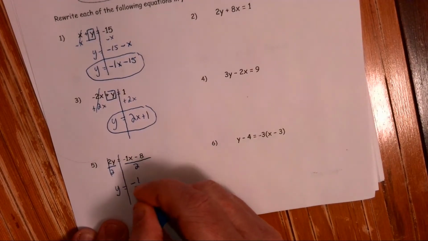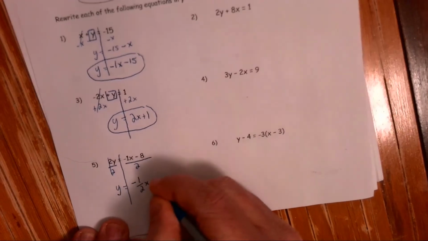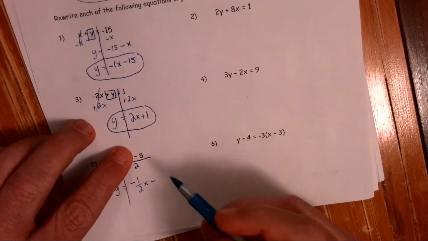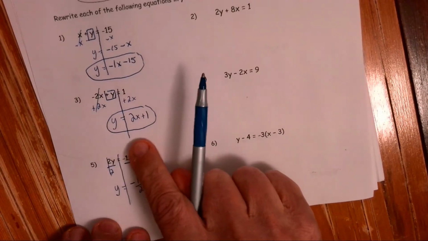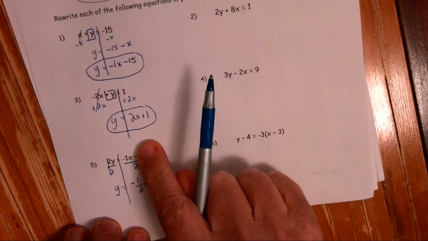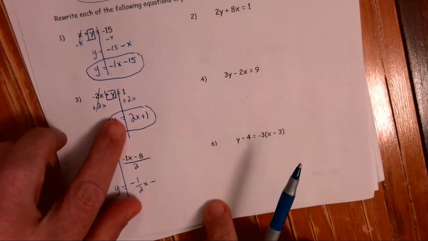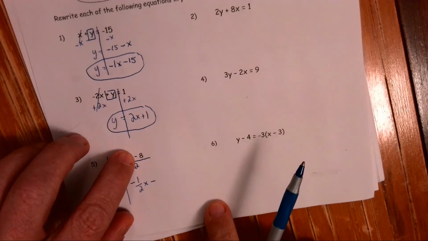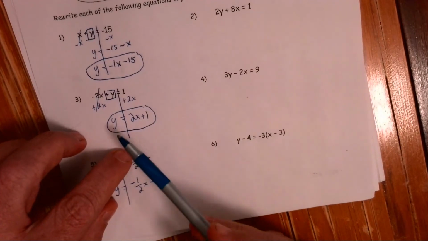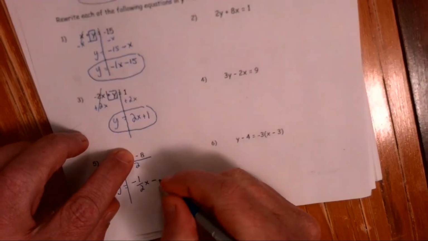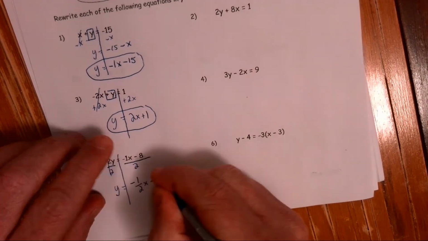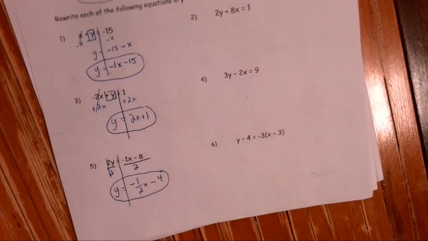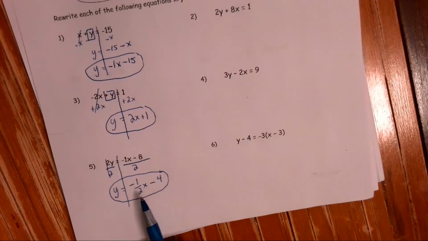So we have negative 1 half x minus, and I'm going to look at this side. Here, basically what I did is I look at this and have negative 1 half x. That's how I break that up. And now on this side, I have negative 8 over 2, which we can do something with. Negative 8 divided by 2 is negative 4, so this becomes negative 1 half x minus 4. And now you are in slope-intercept form. Your slope is equal to negative 1 half, and your y-intercept is equal to negative 4. Okay? Let's go to the next page.